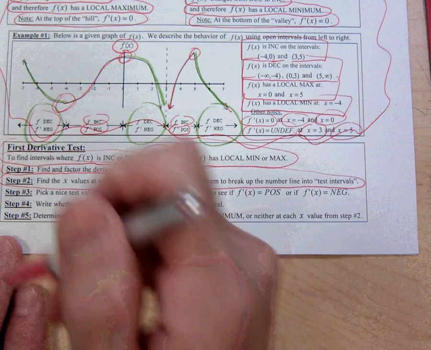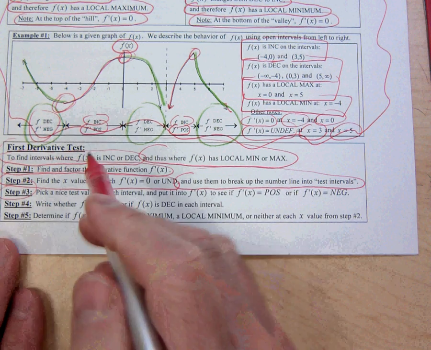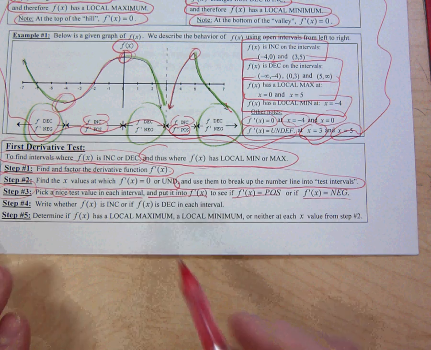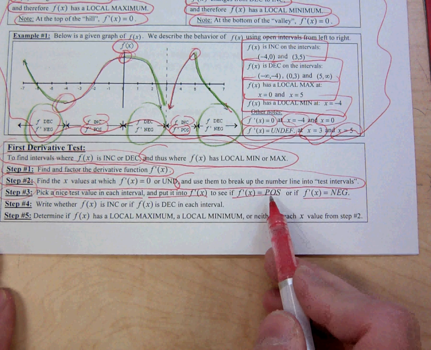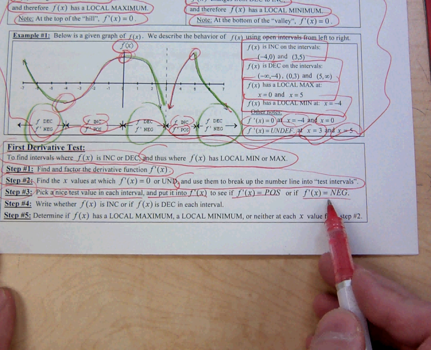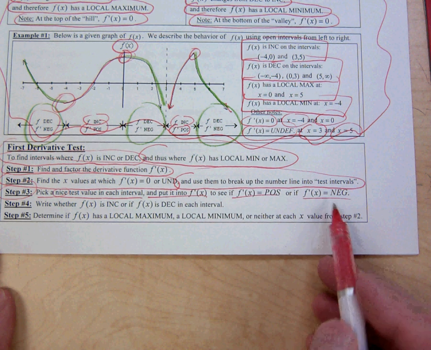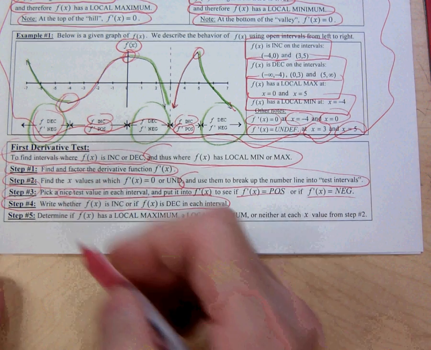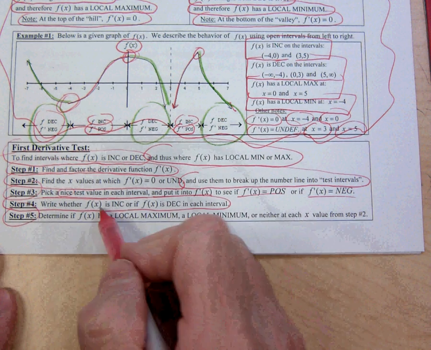And then what I want you to do is pick any nice test value you want in each interval, and put it into f prime to see if f prime is positive or negative. And why would you want to do that? Because that'll tell you what f is doing on those intervals. If f prime is positive on an interval, what can you say about f on that interval? It's increasing. If f prime is negative on an interval, f is decreasing. Do you see why I'm doing this? Okay? And so that's step 4, to use step 3 to tell whether f would be increasing or decreasing on each interval. And then finally, once you have that, won't you be able to pick out your hills and valleys, which are your local maxes and mins?